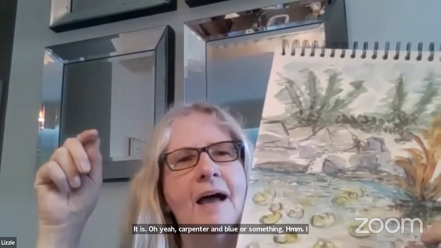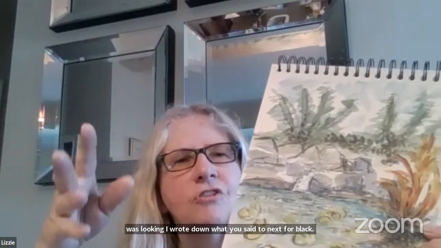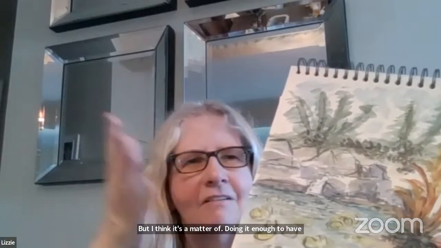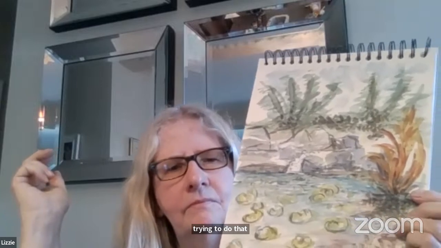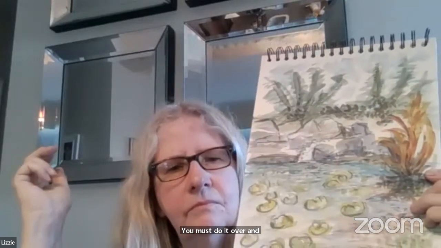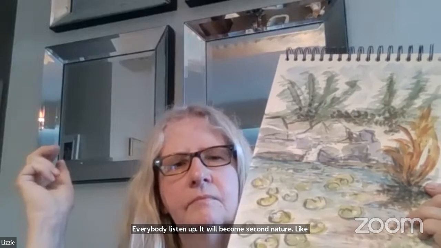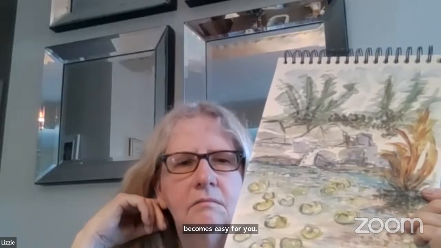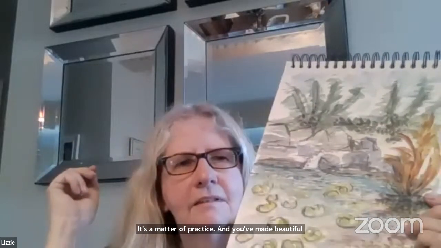But I think it's a matter of doing it enough to have instinct. So I get distracted with trying to do the color versus the picture. You must do it over and over and over again. And then it becomes ingrained in your brain. Everybody listen up. It will become second nature, like with drawing the figure. The more you do it, the more it becomes easy for you. It's a matter of practice. And you've made beautiful shades of gray there. You have accomplished it. And it's going to come back to you the next time you paint.